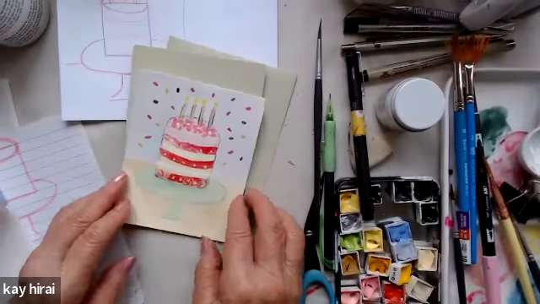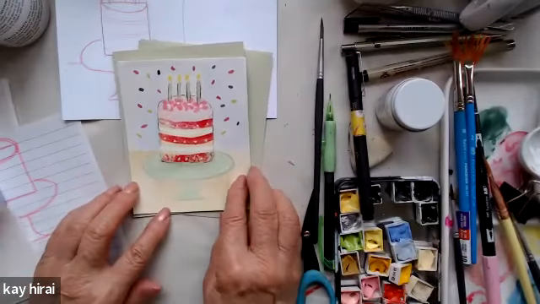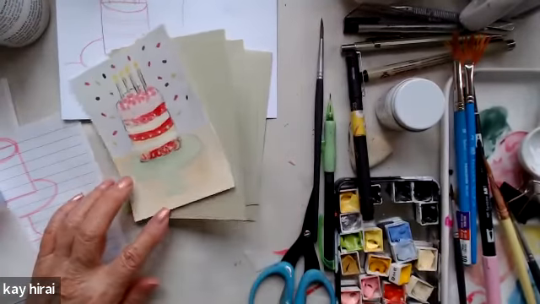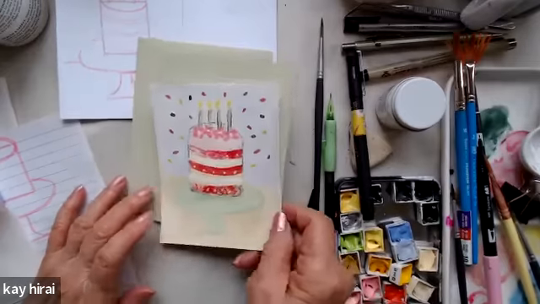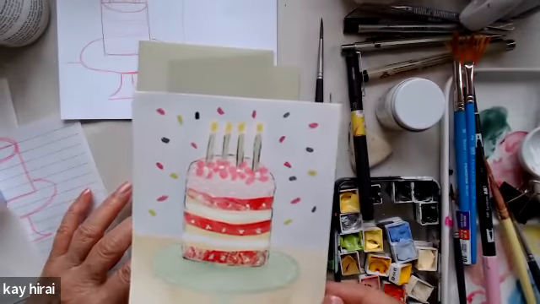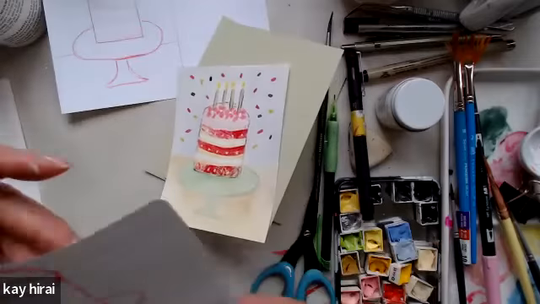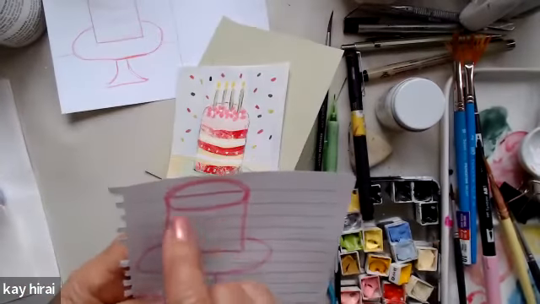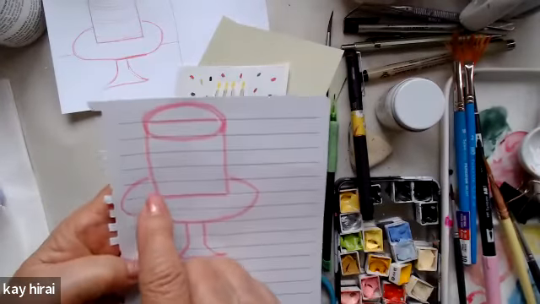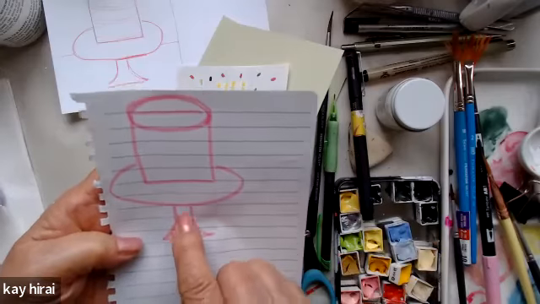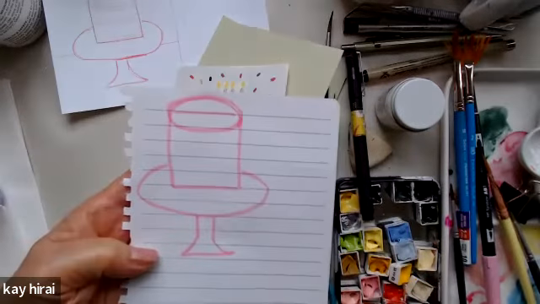So this is it for today. Thank you so much for watching. I really want you to try this because it is really fun. And just remember the shapes that I showed you. All you do is start from square, oval, oval, and a pedestal. That's all you need.